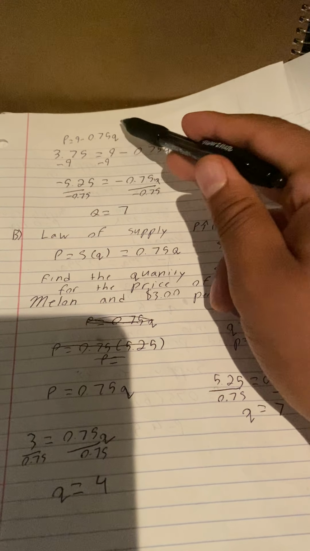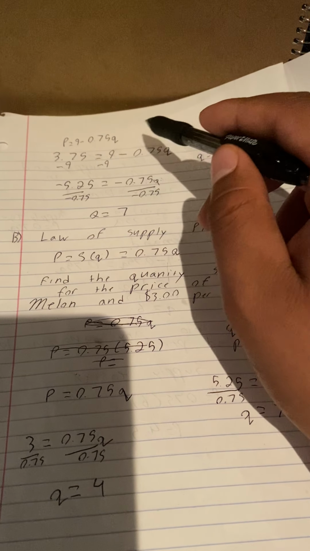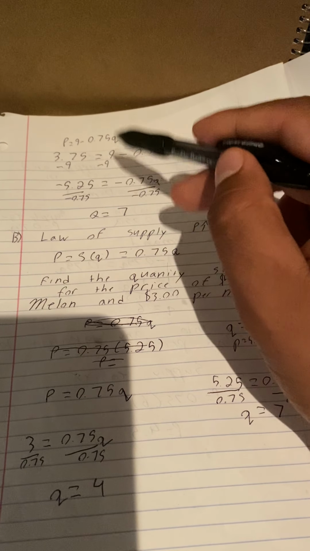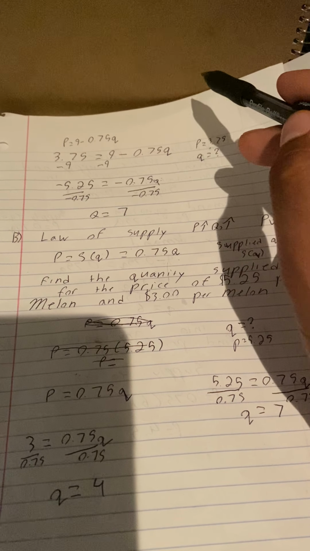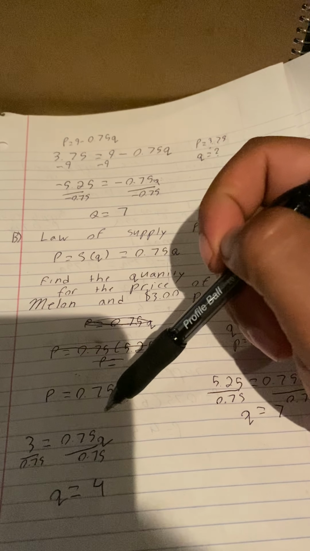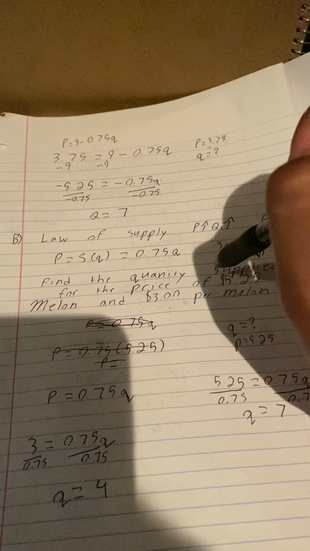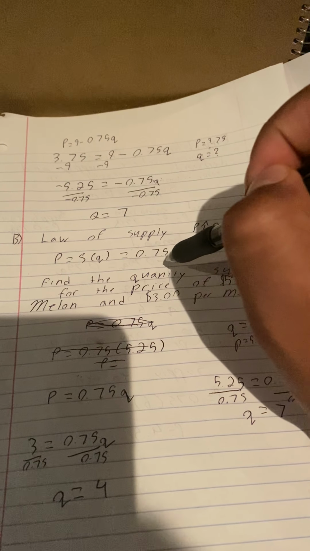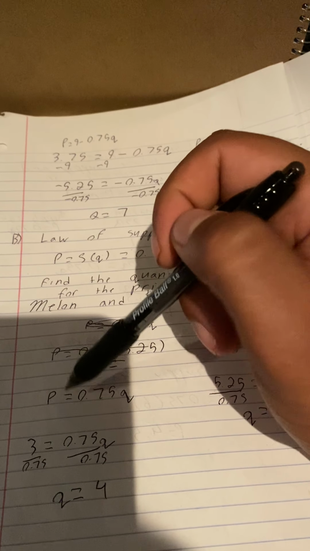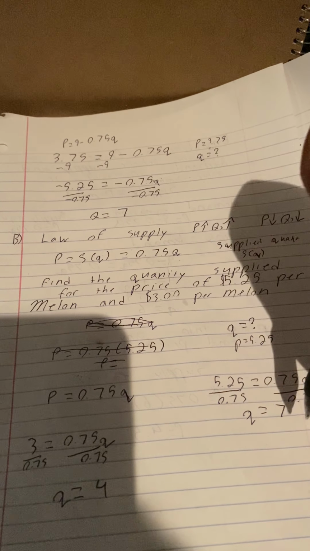In the first problem, we plugged in the price, because that's what we know, to find Q. In example B, we used a different machine, P equals 0.75 Q. They told us a price and wanted us to find a quantity. So we plug in our price, 5.25. The machine does the work, and out pops the value, Q equals 7.